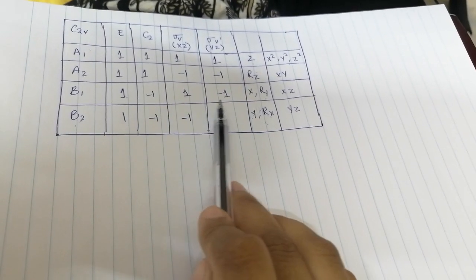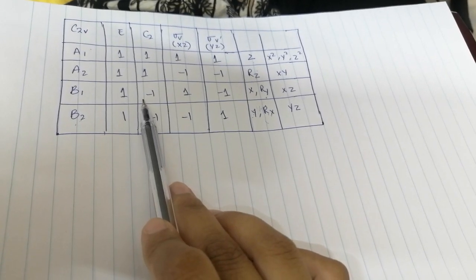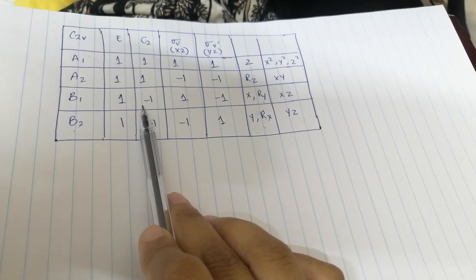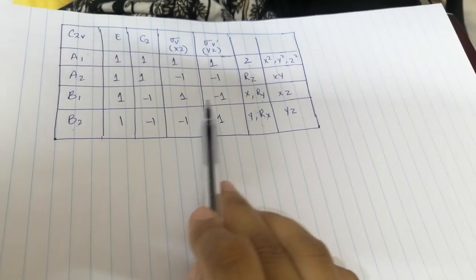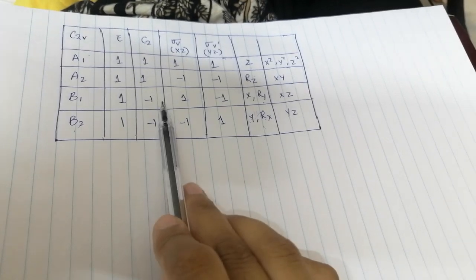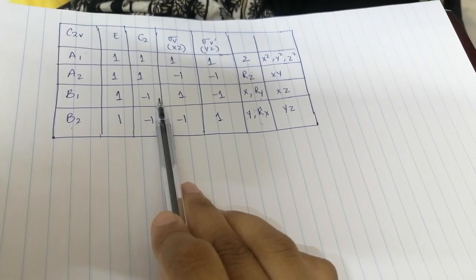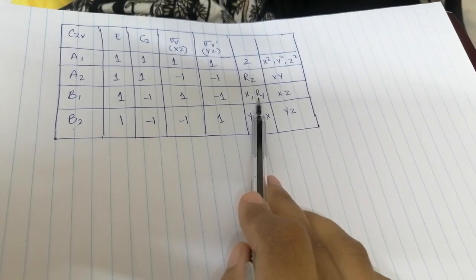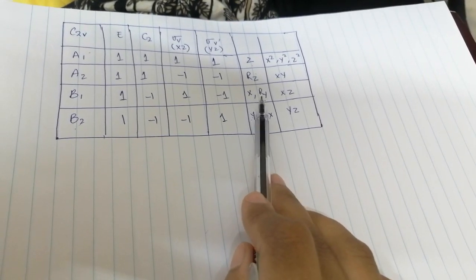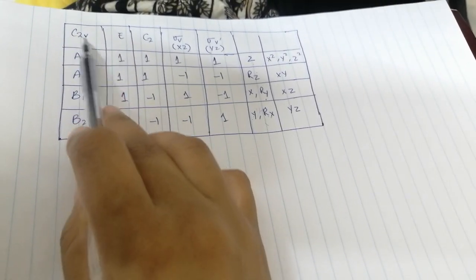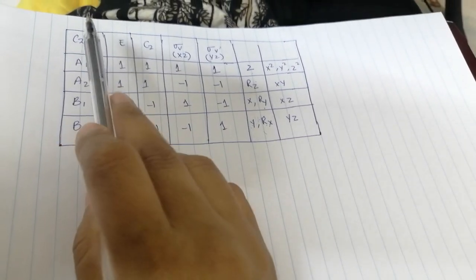This line is a representation of how translation in the x direction and rotation about the y-axis behave in the C2v point group. So, translation along the x-axis and rotation about the y-axis behave this way in the C2v point group symmetry.